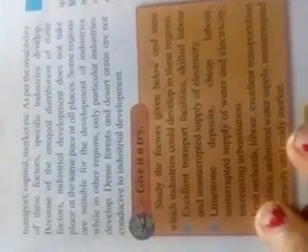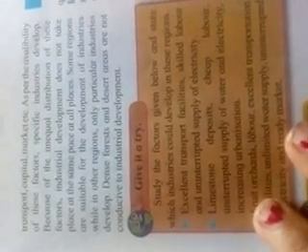Some regions are suitable for the development of industries, while in other regions only particular industries develop. Dense forest and desert areas are not conducive to industrial development. That means dense forest areas and desert areas are not conducive to industrial development.